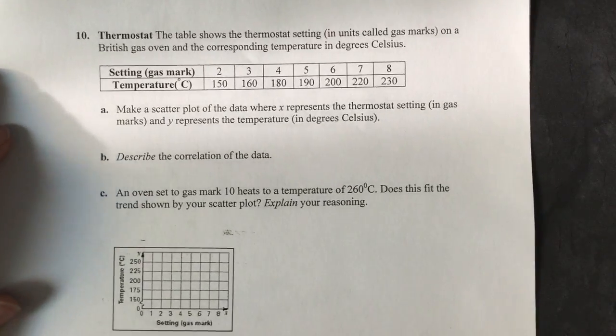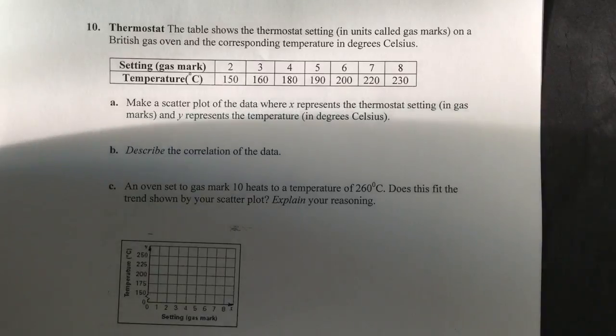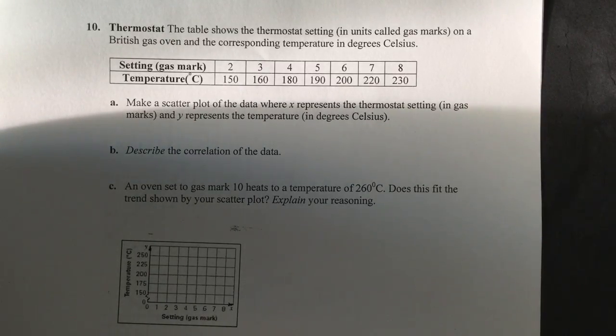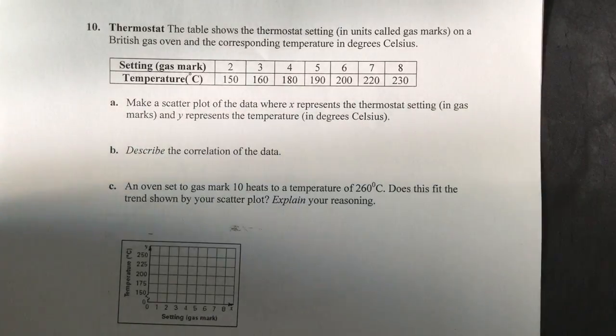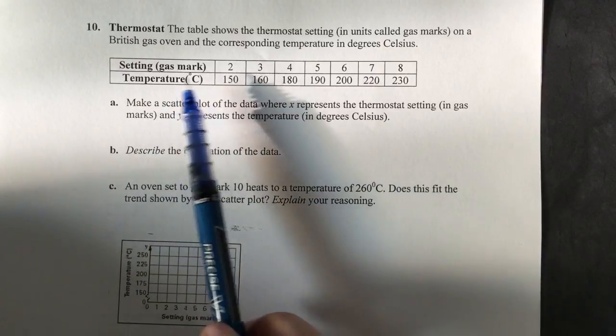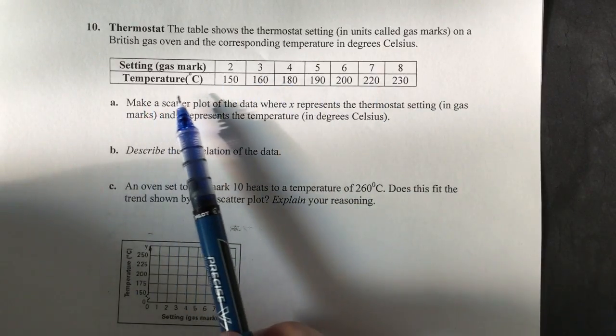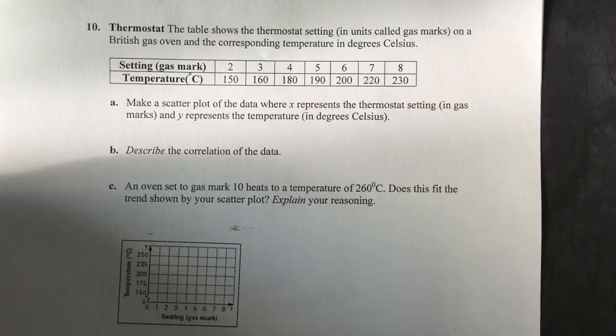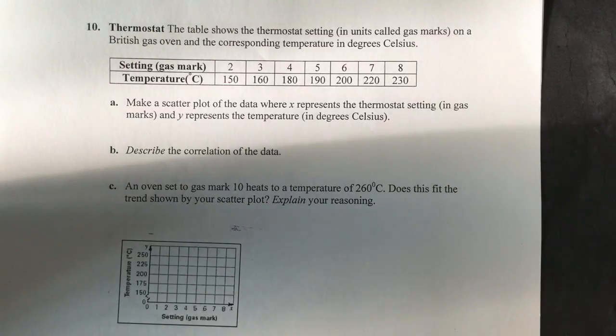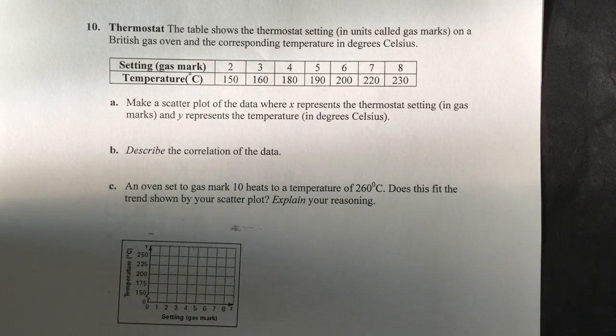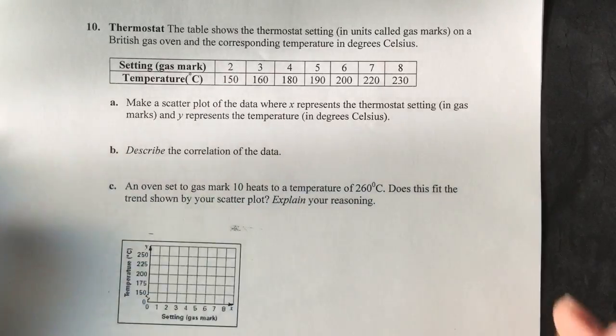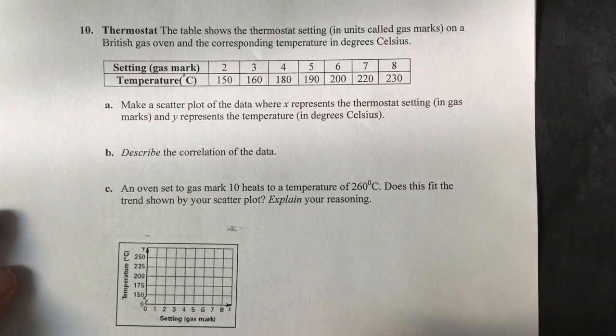Thermostat. The table shows a thermostat setting in units called gas marks on a British gas oven, and the corresponding temperature in degrees Celsius. Okay, so the setting, the gas mark, and the temperature in degrees Celsius. Make a scatter plot of the data where X represents the thermostat setting in gas marks and Y represents the temperature in degrees Celsius.